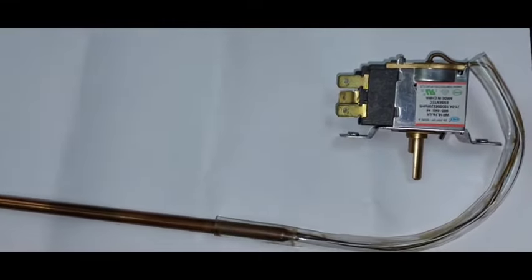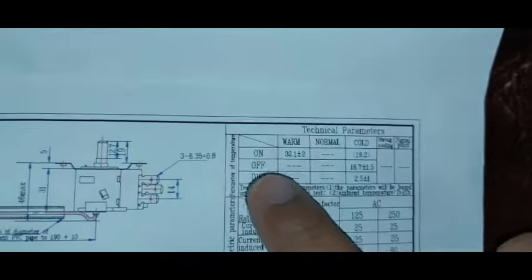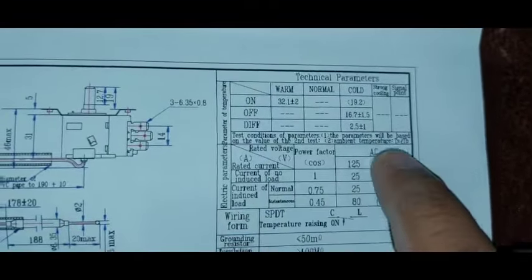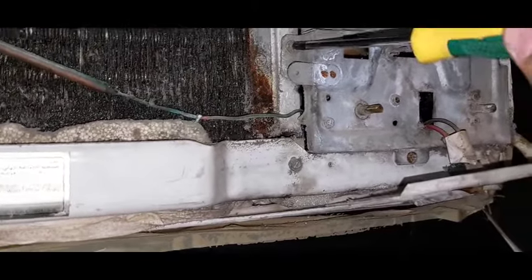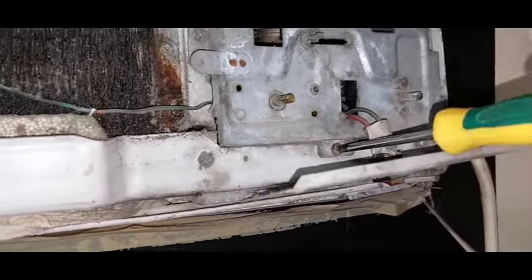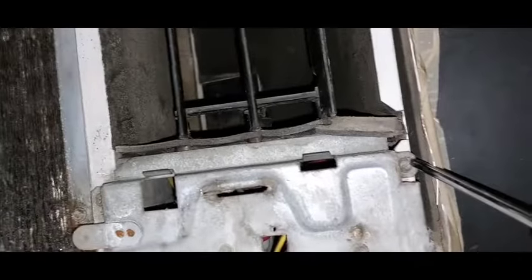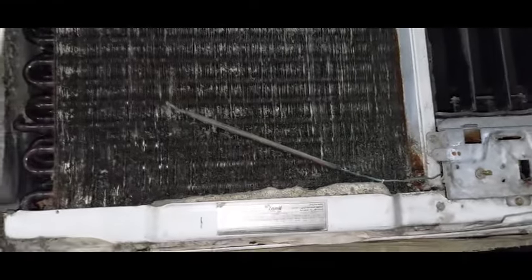Based on the information, we already purchased a thermostat from the local shop. You can buy it in any HVAC shop. You will get this thermostat, warm and cold model. So this is the suitable one. This is the screw we are going to open, and one more here, and one here, the flat screw. So we are going to remove this one. Please make sure the power is off, and better the wire is disconnected, so you will be safe.